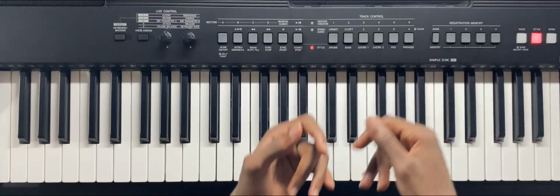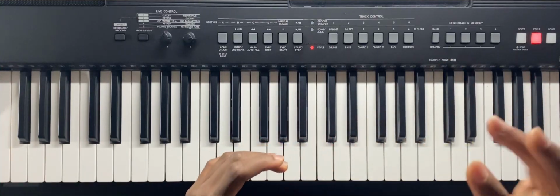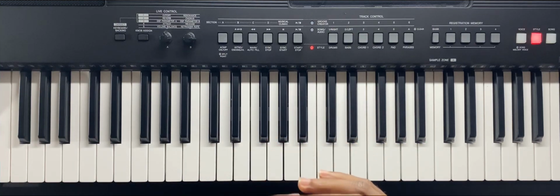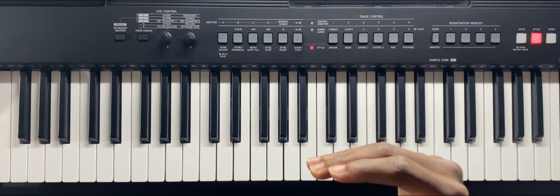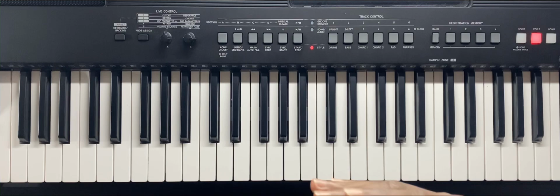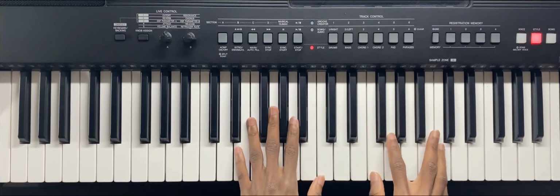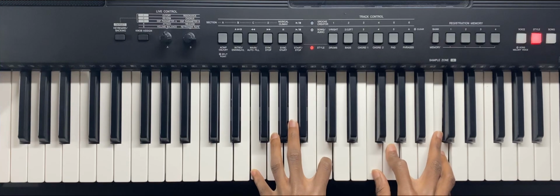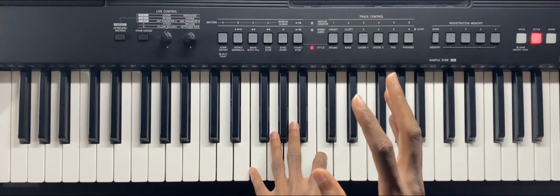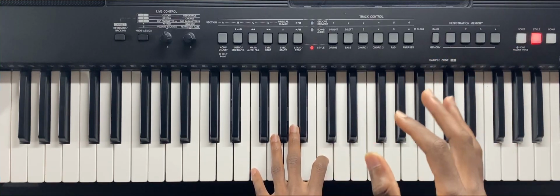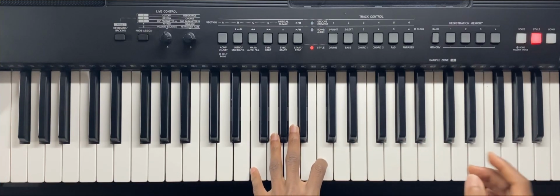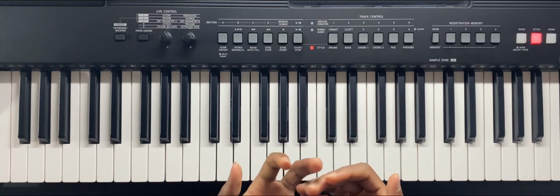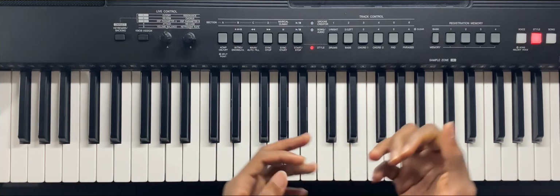You see, sometimes I strike it down, then sometimes I come down. That's how you use the touch technique. Sometimes you strike harder, sometimes softer, on the notes, so that it makes the dynamics very nice. Let me do it for the last time, then we call it a day.